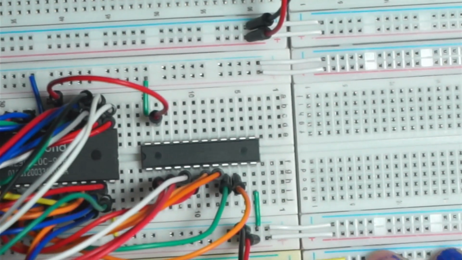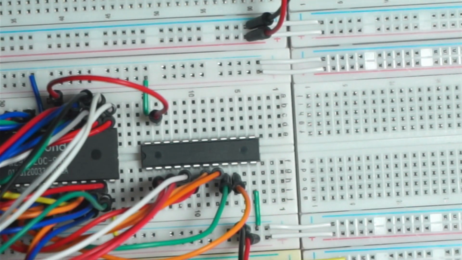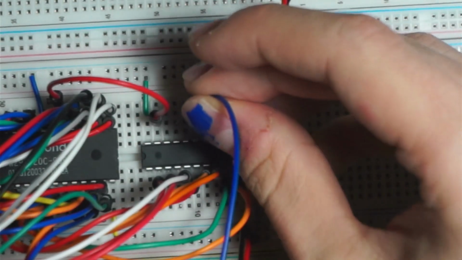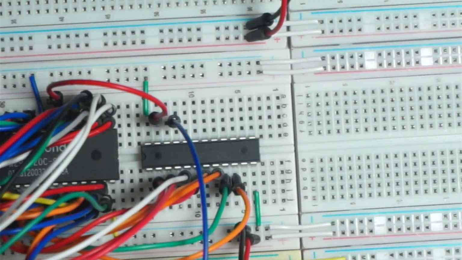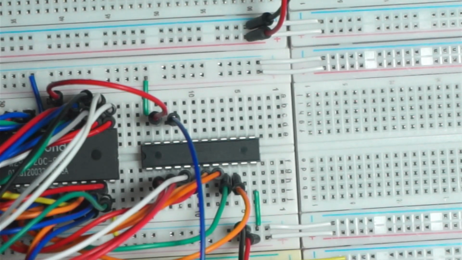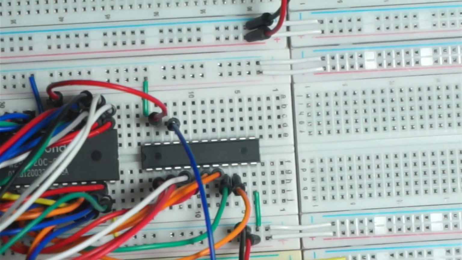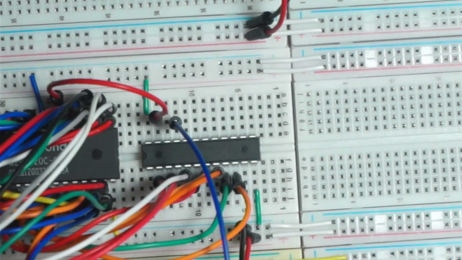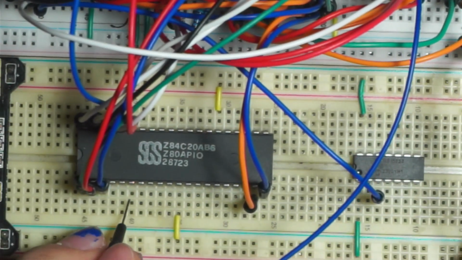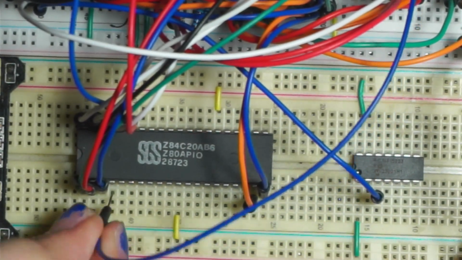Now that the EEPROM has been connected, I will connect the PIO, and the PIO chip select is right here, and the chip enable on the PIO should be right here.